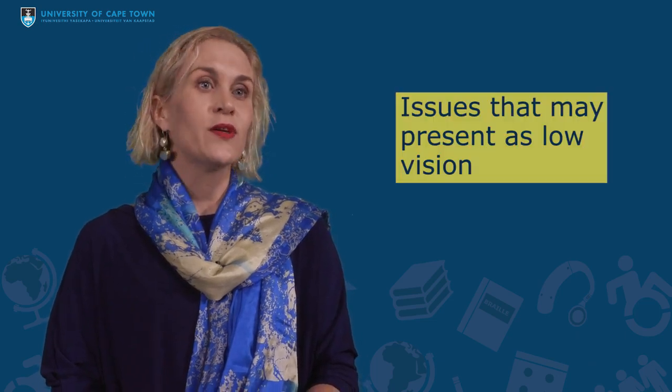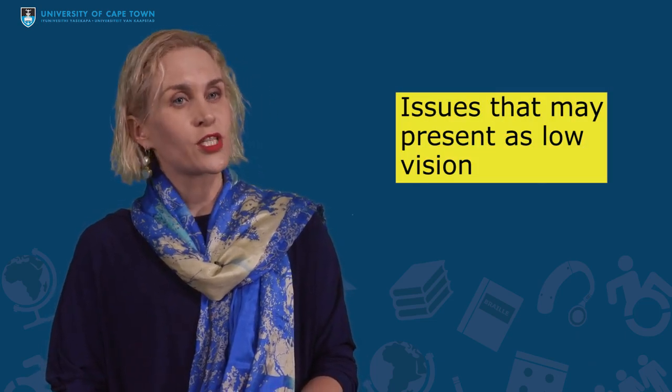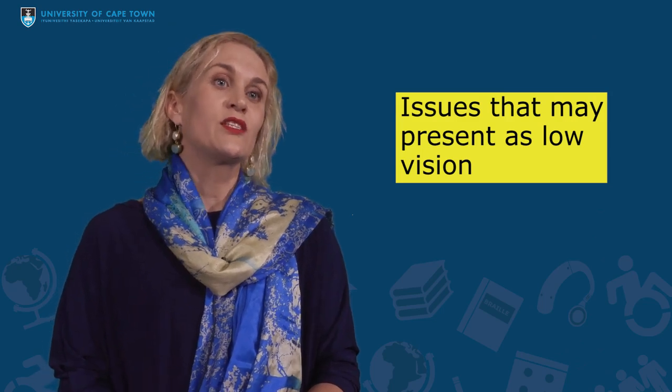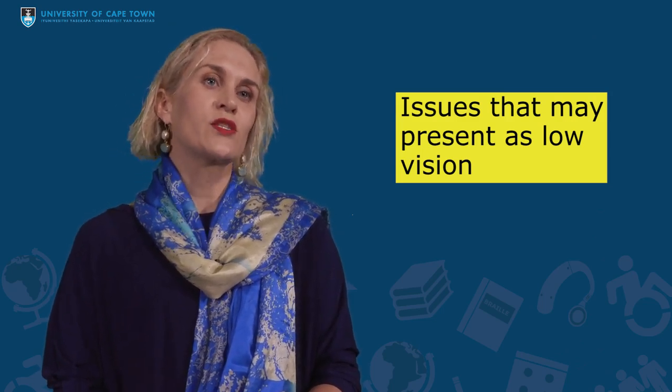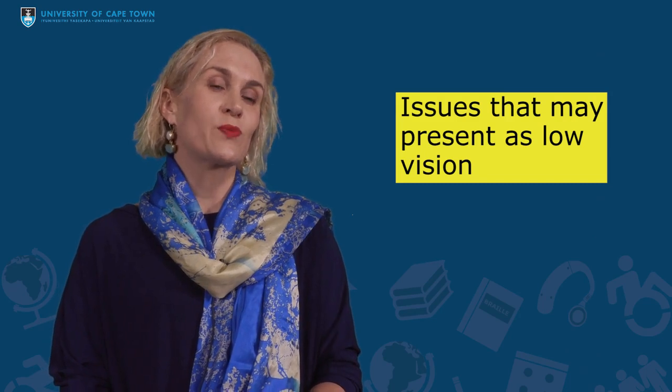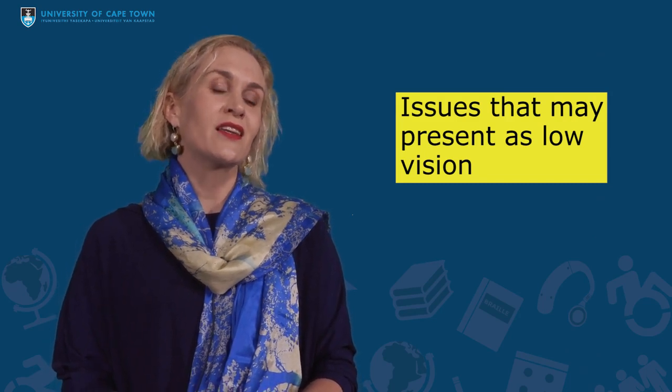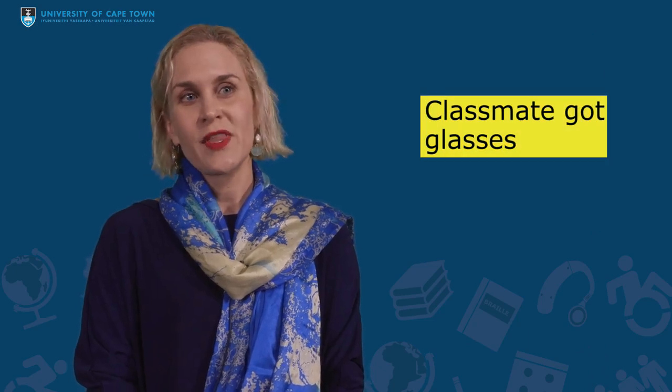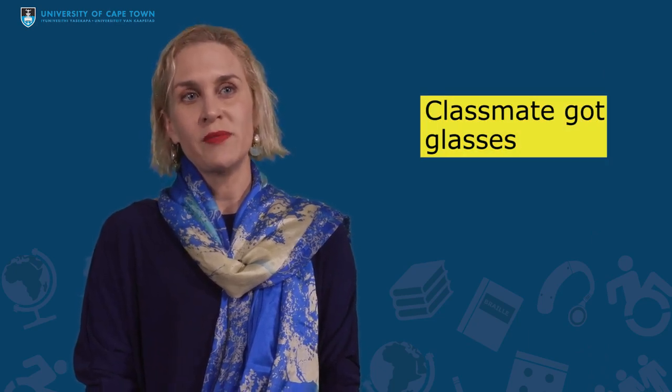Lastly, there are a few issues that may present as low vision but isn't, and it's worthwhile referring these children as well, as these kids may need support in other areas other than eye care. For example, I often see especially primary school children that tell me they can suddenly not see. After examination, where all is normal, it then transpires that a classmate got glasses and they were hoping to con their mom and me into getting a pair themselves.